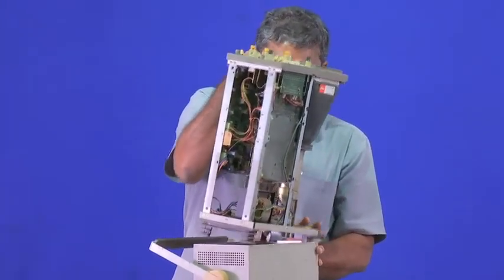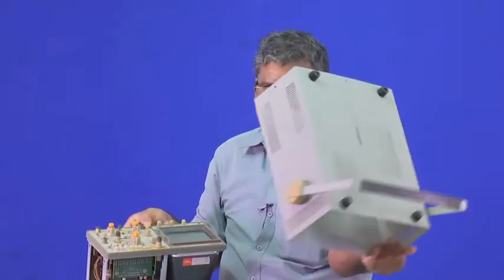So, it was in a cover. I have opened it. This is only a cover. Let me take it out.